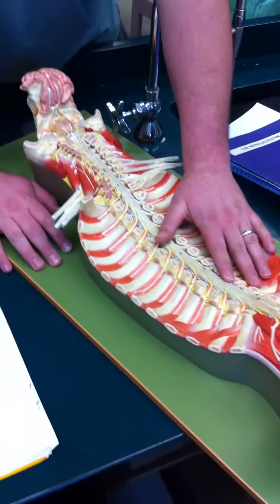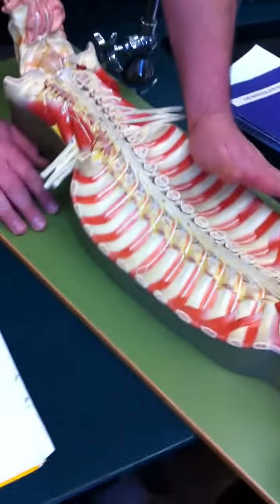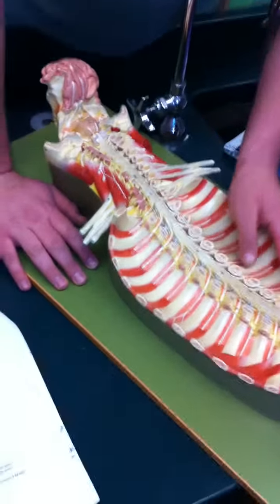Okay, there's a lot that can be asked on this model, aside from the fact that it looks like a rack of ribs that is quite tasty.